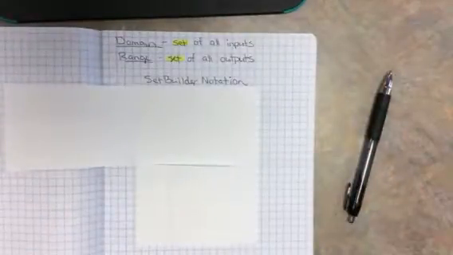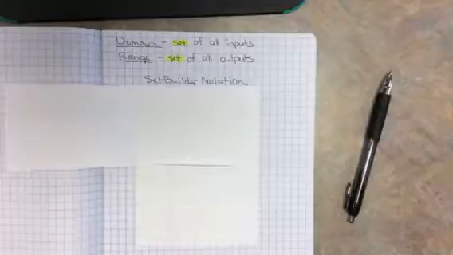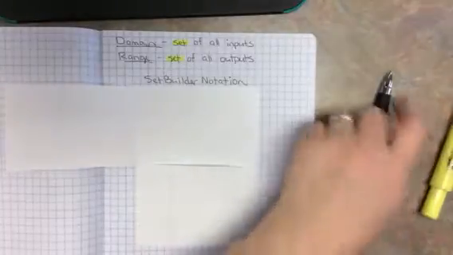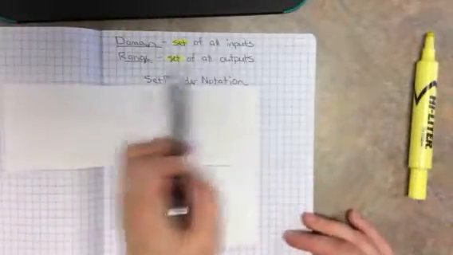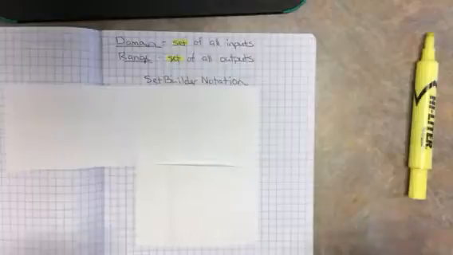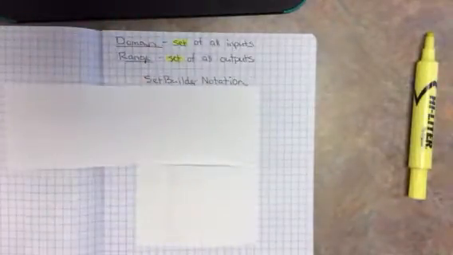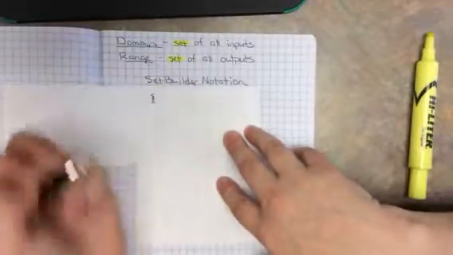In math, a set is a collection of things that all go together. Usually, since it's math, it's going to be a collection of numbers. So all of the inputs go together because they're all inputs, so we would call them a set. Whenever we're writing about the inputs or the domain or the outputs or the range, there's a symbol that goes with this term to say, hey, these things all go together. And that symbol is curly brackets.